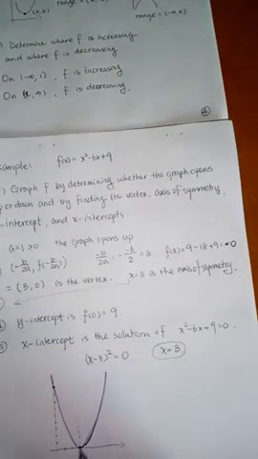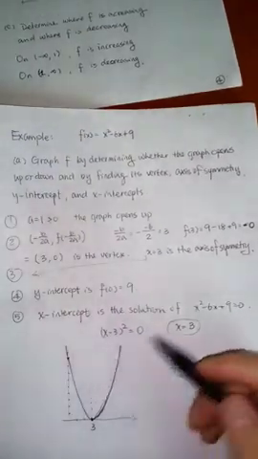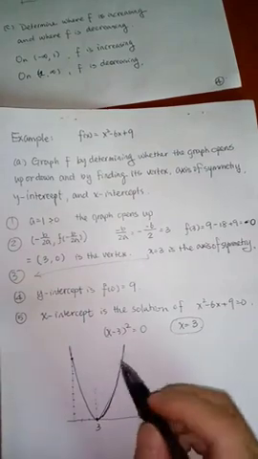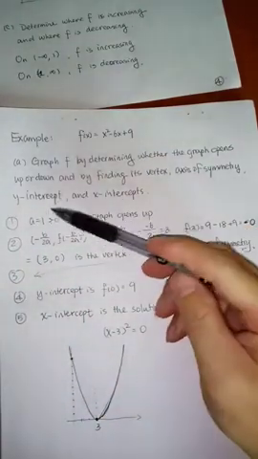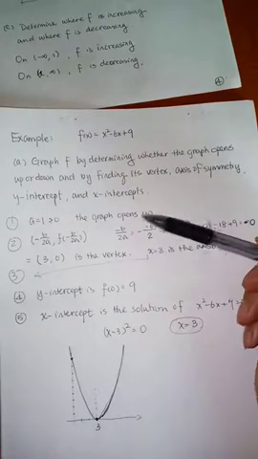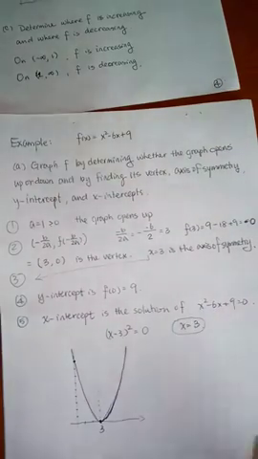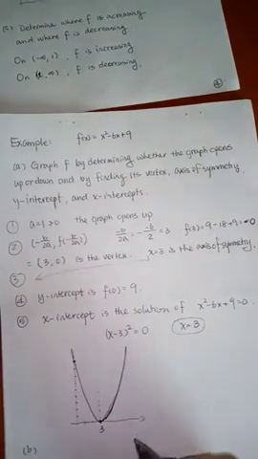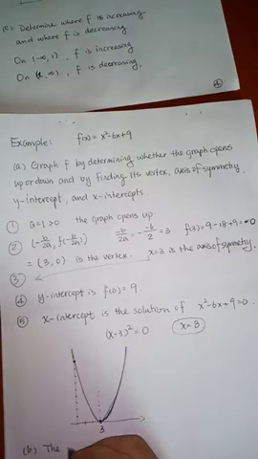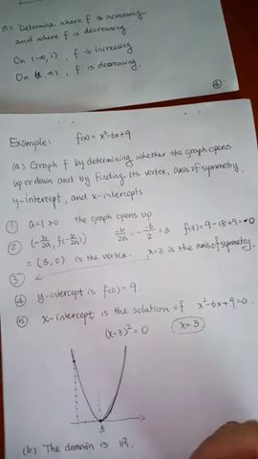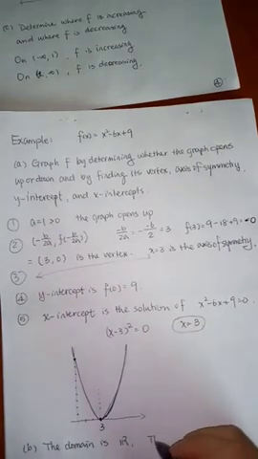Okay, so it opens up, with the vertex, y-intercept, and the axis of symmetry. Then that's part one. Part one, you have five points: opening, vertex, symmetry, y-intercept, x-intercept. Then domain and range. The domain is R, the set of all real numbers.